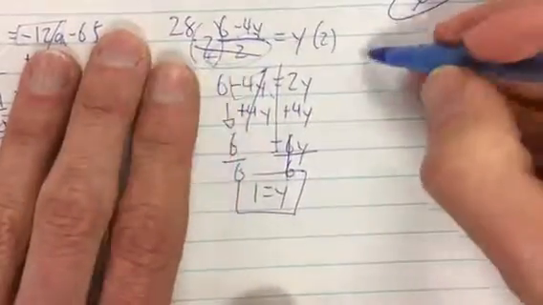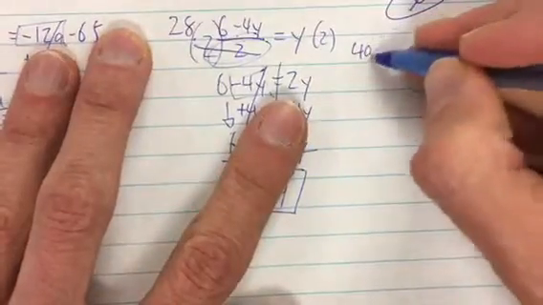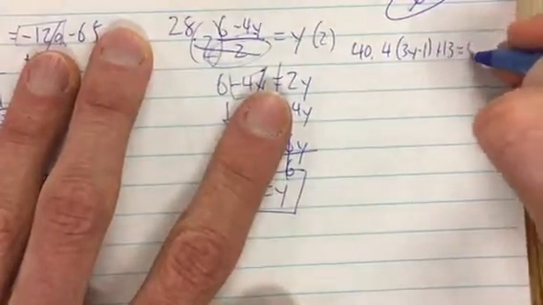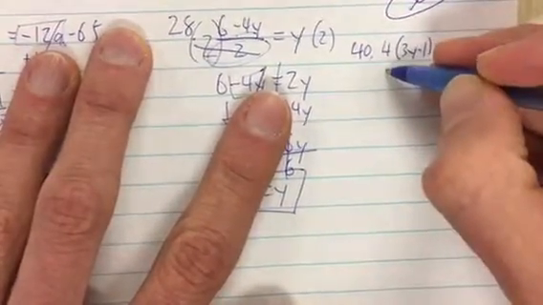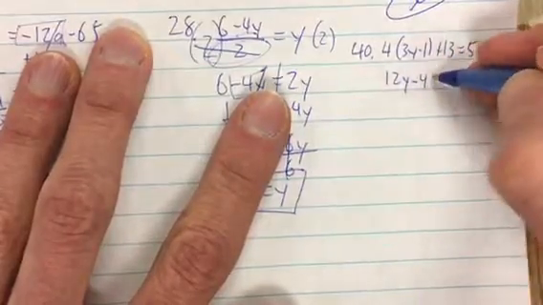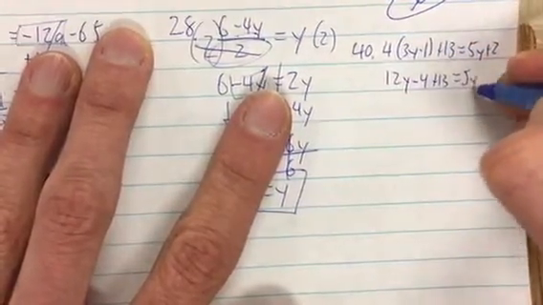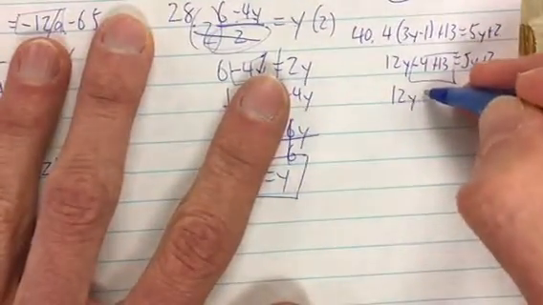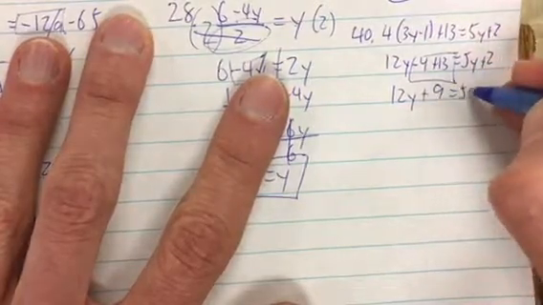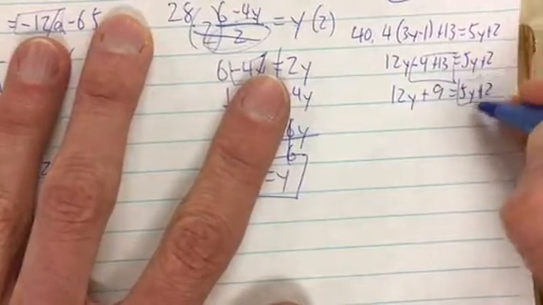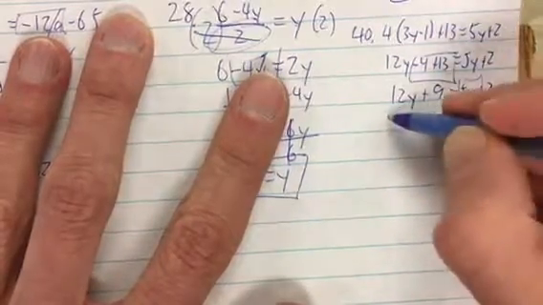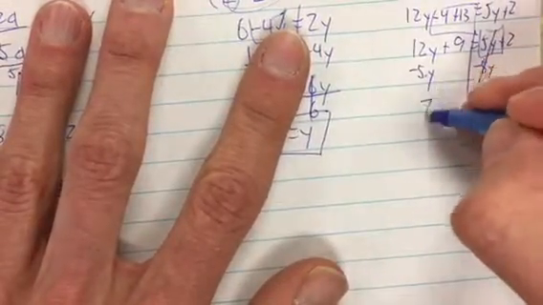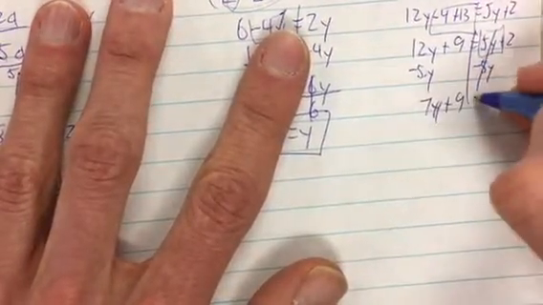All right, so what about number 40 here? So 40 would be 4 times 3y minus 1 plus 13 equals 5y plus 2. Step 1, distribute: 12y minus 4 plus 13 equals 5y plus 2. Minus 4 plus 13, simplify there, you get 12y plus 9 equals 5y plus 2. The smaller coefficient is 5, so we're going to take away that from both sides. That cancels out. 12y minus 5y is 7y plus 9 equals 2.